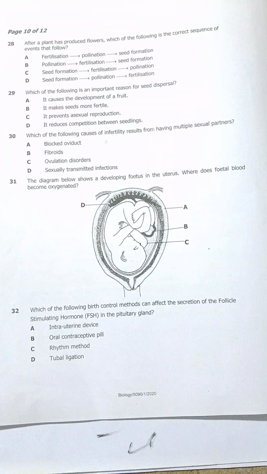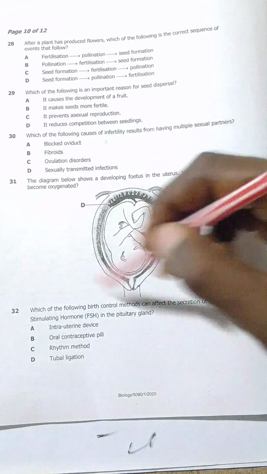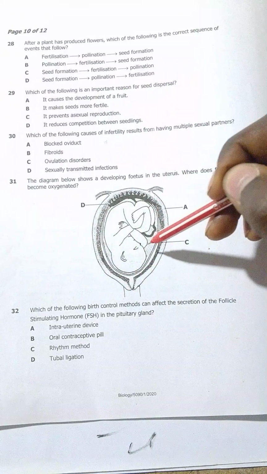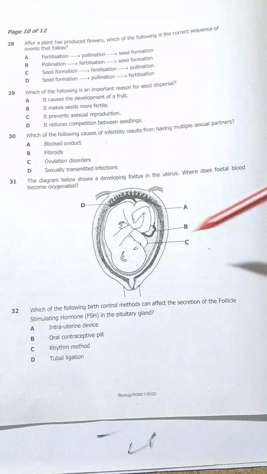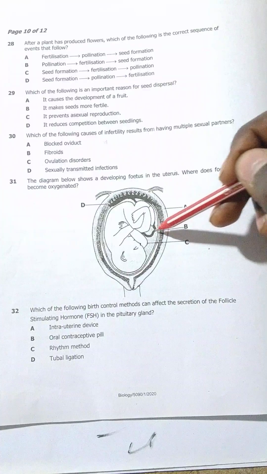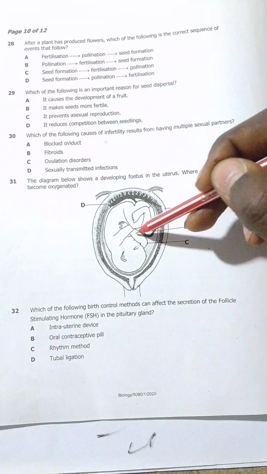The diagram below shows the development of a fetus in the uterus. Where does fetal blood become oxygenated? We have this part, C, which is the arm, I guess. Then B, which is connecting the child to the mother.